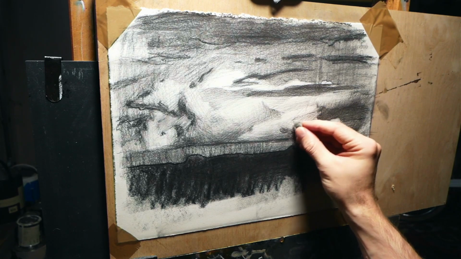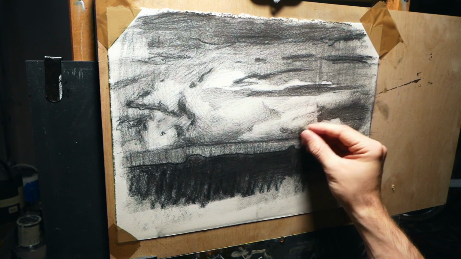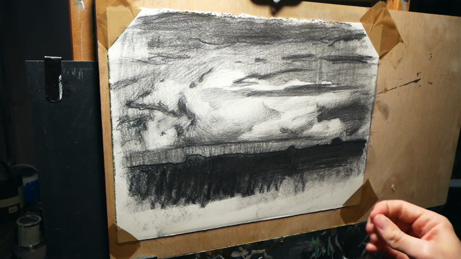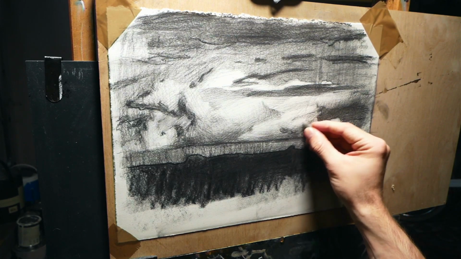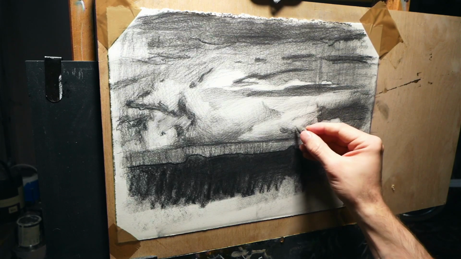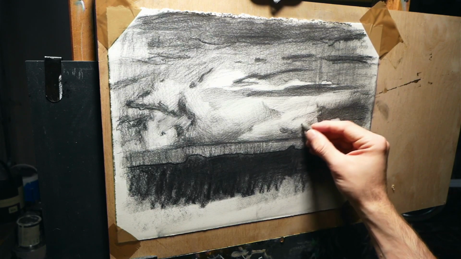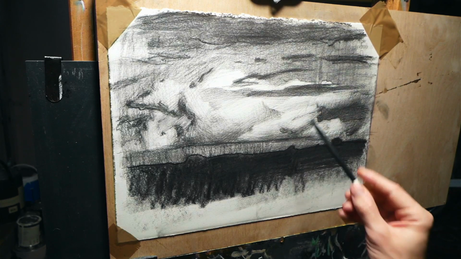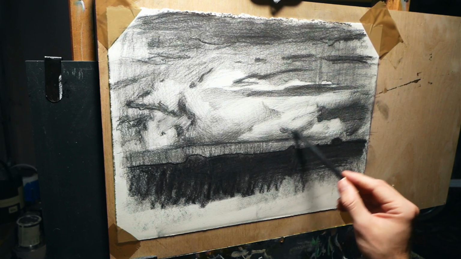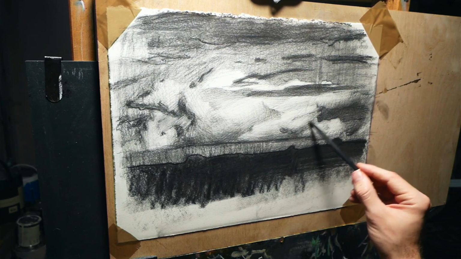I can go in and erase the highlights out of these smaller forms now when needed. And if you over erase, that's not usually an issue. You can just do something like this, just another pass back over where you erased, just a light pass.